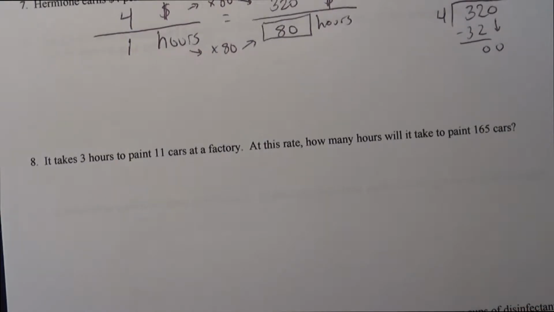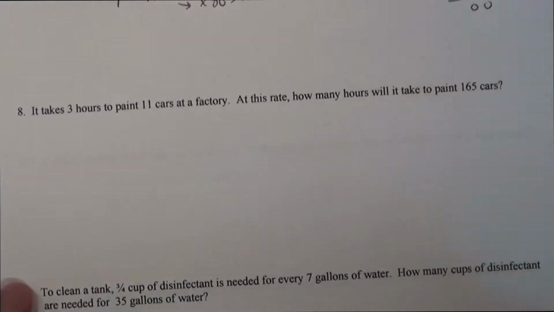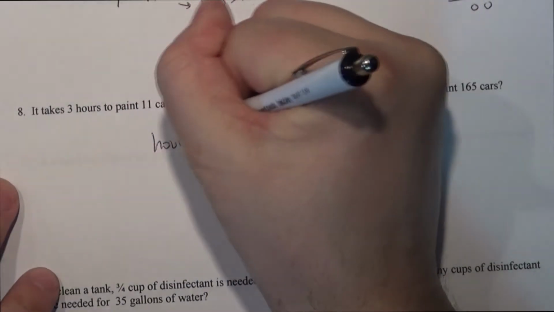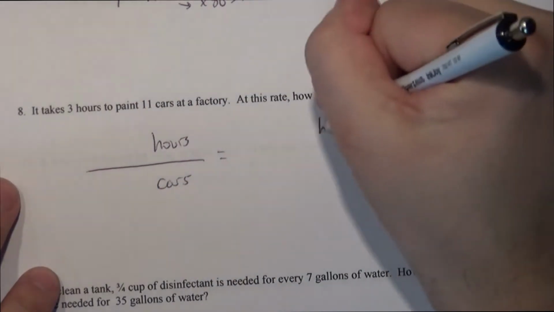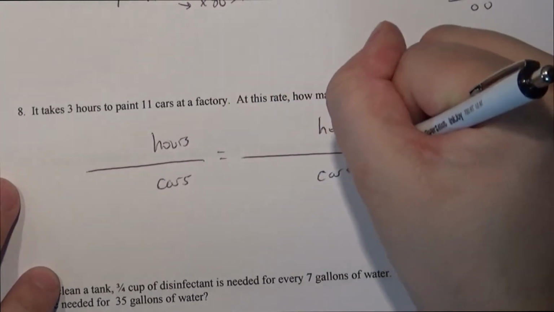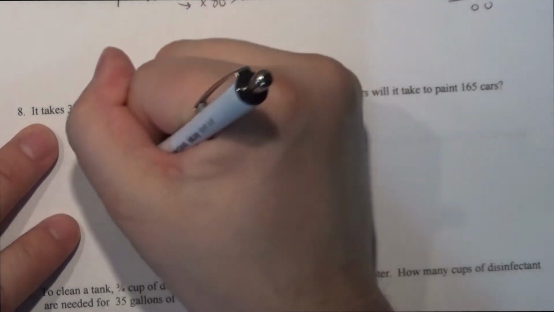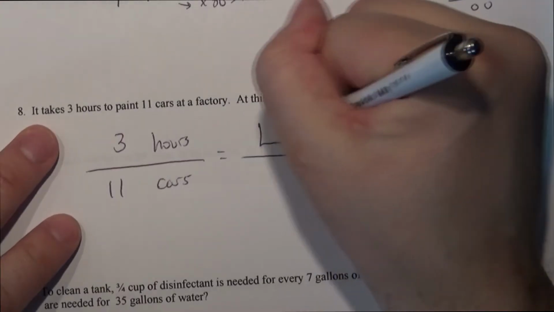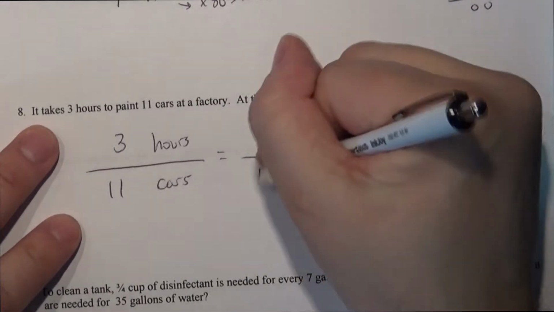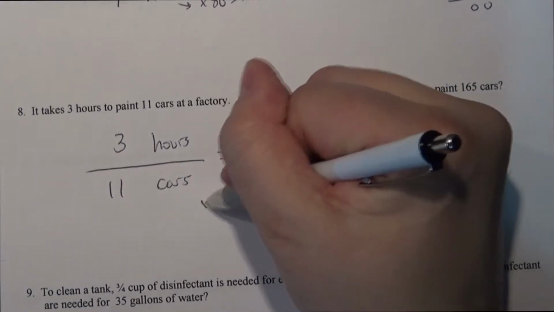Now this one, it says it takes 3 hours to paint 11 cars at a factory. At this rate, how many hours will it take to paint 165 cars? So I know I have a ratio, hours to cars. Hours to cars. And I take the time to set that up every time. All right, so 3 hours to paint 11 cars. And then over here at this rate, I'm looking for how many hours. So I don't know the hours, but I know I want 165 cars.